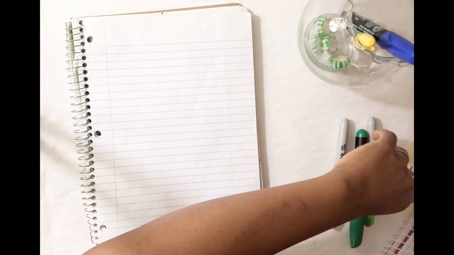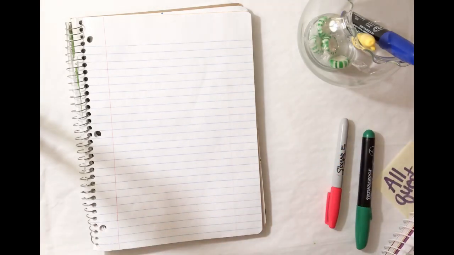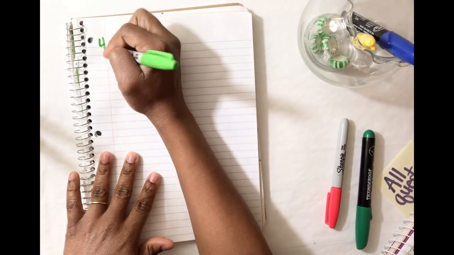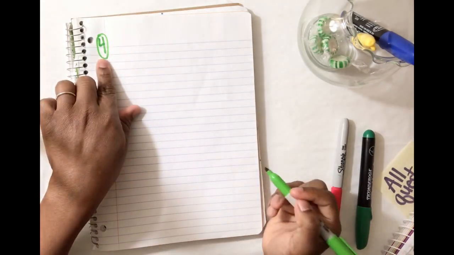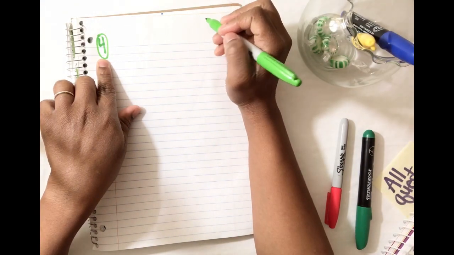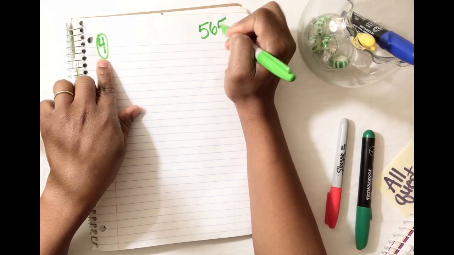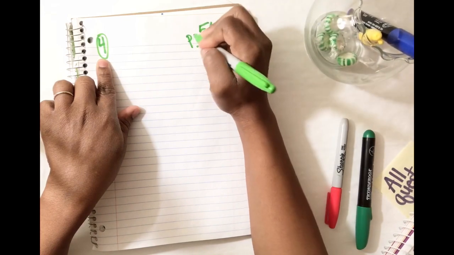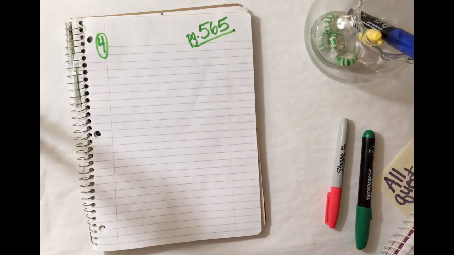You can show the work either in your book on page 565 or in your handy dandy notebook. All right, so let's go ahead and start with question number 4. I'm going to label number 4 in the margin, and this is coming from my math page 565, which is also helpful to put in our notebooks when we're working.